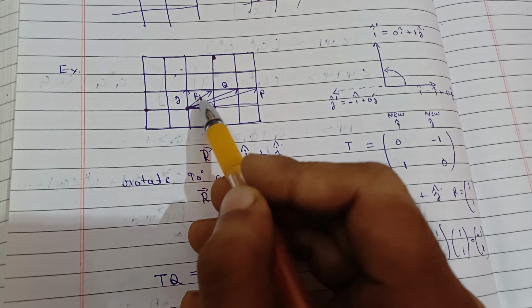Any vector in this space, when this matrix is applied on it, will change to the rotated plane, to the new plane. The same you can find for this Q also, and for this P also. You just apply this matrix, multiply it, and you will get the new vector in the new space. So that's how it works. Now see, this space need not be only perpendicular, you are just rotating it.